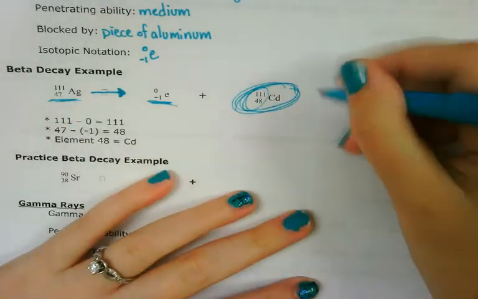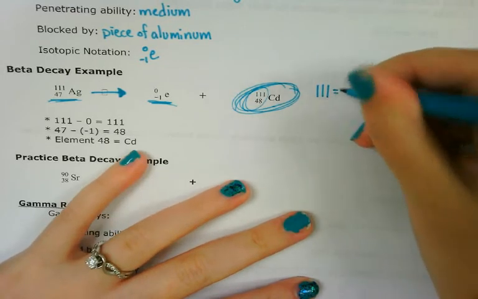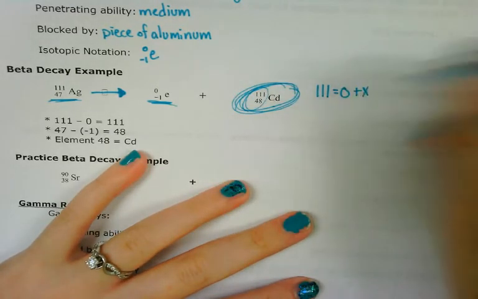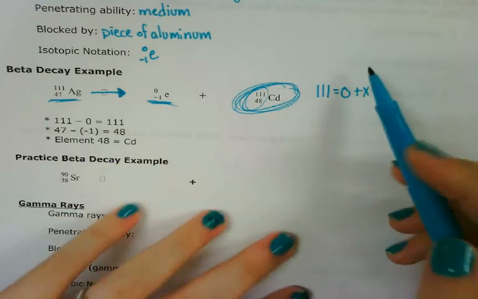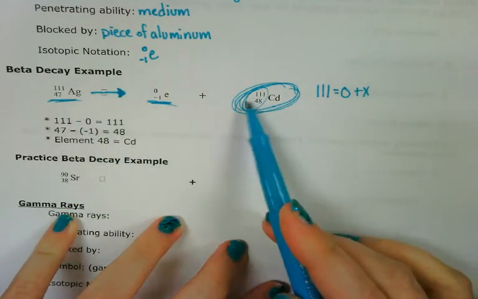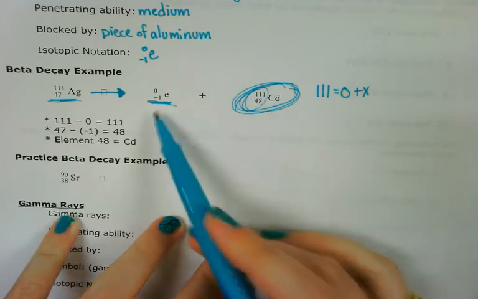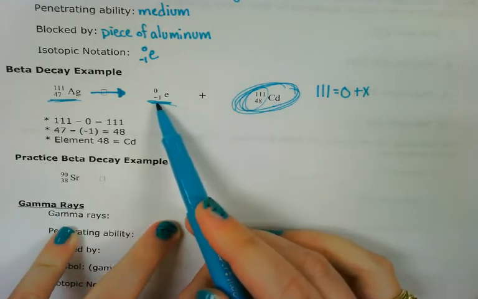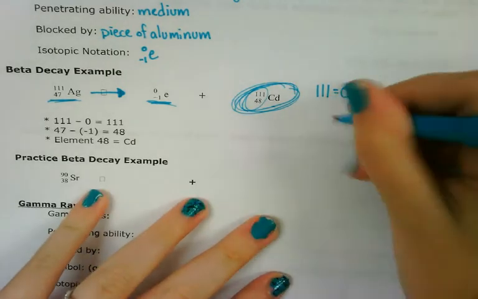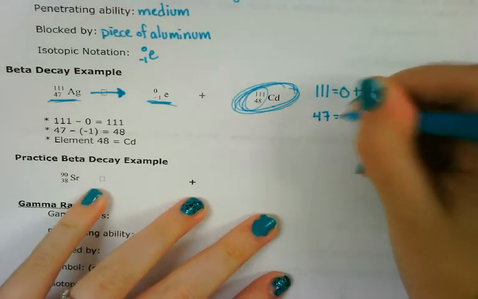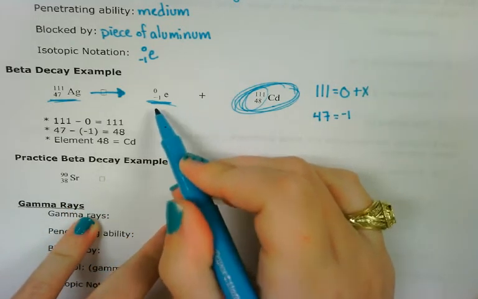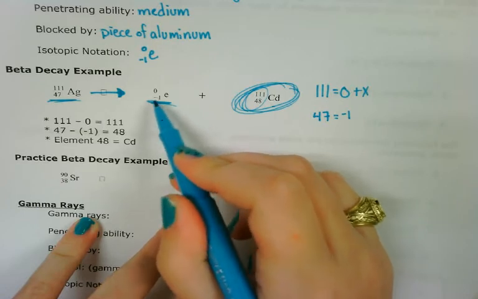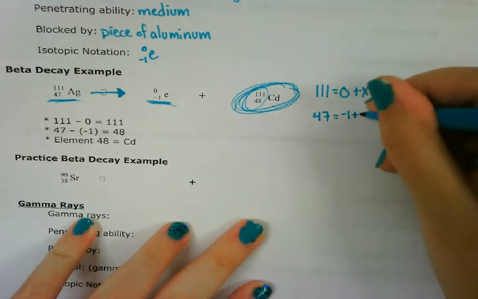So we're starting with 111 equals 0 plus x. Well, then what does that mean x is? X is still just 111. So the mass, when we're dealing with beta decay, doesn't change. But because we have an electron, our atomic number will. So do the same thing. 47 equals -1. You cannot forget that negative. It makes a big difference. It is -1 plus x.